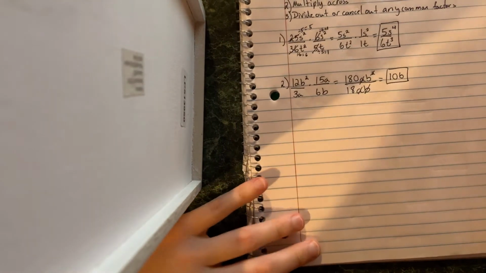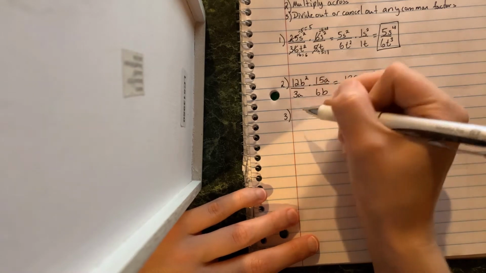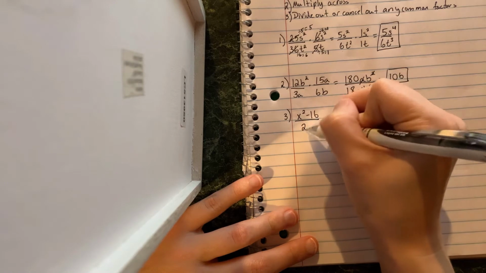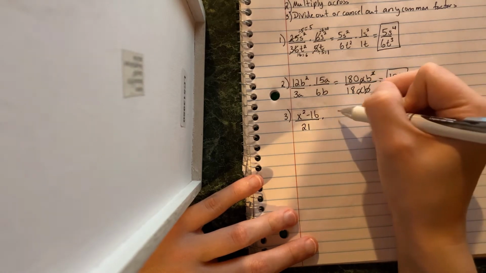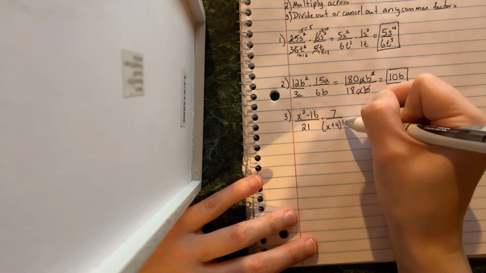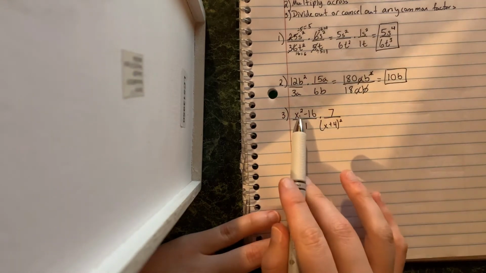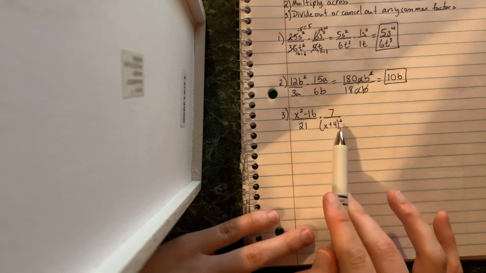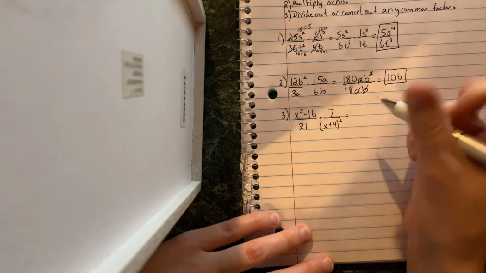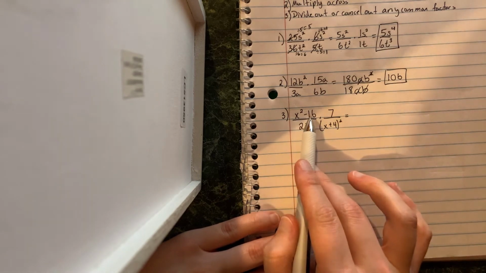Okay, now if you're multiplying something a little bit more involved, like let's say x squared minus 16 over 21 times 7 over (x plus 4) squared. Well, in these cases, you'll have to follow the steps of factoring. There are definitely some factors that have to happen. As soon as there's an x squared in here, this can factor out. This is already pretty much factored out for you, but you may want to separate it so that you can see that.